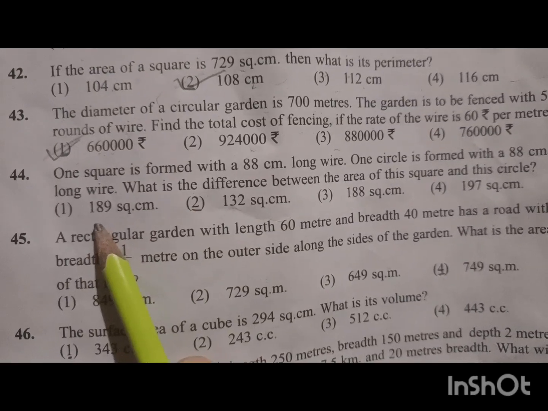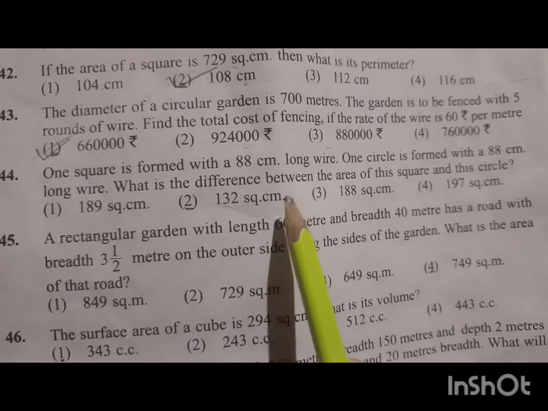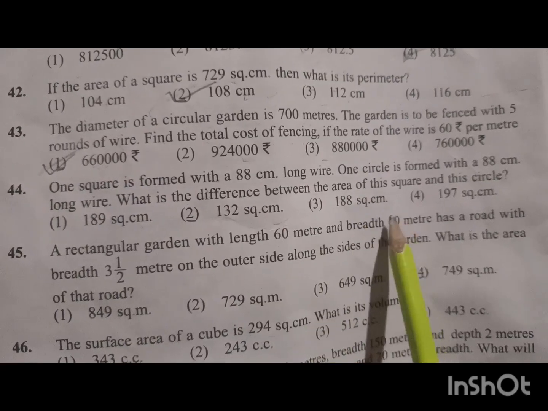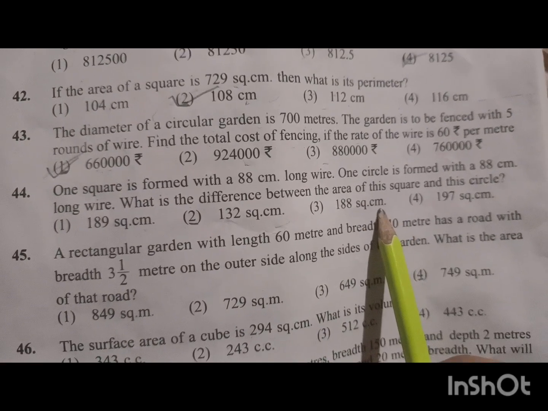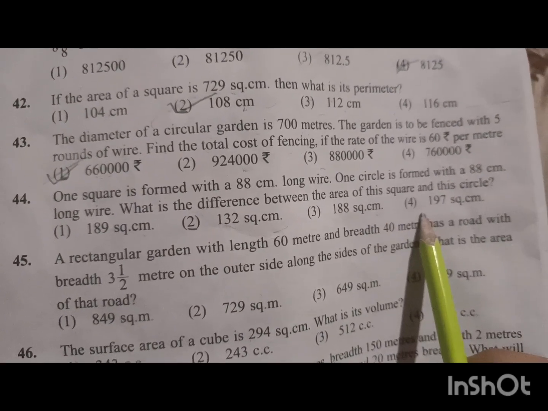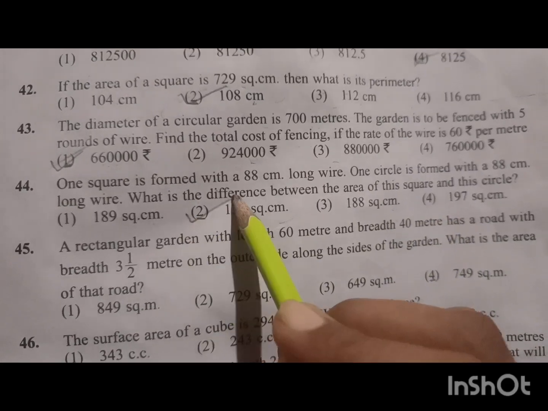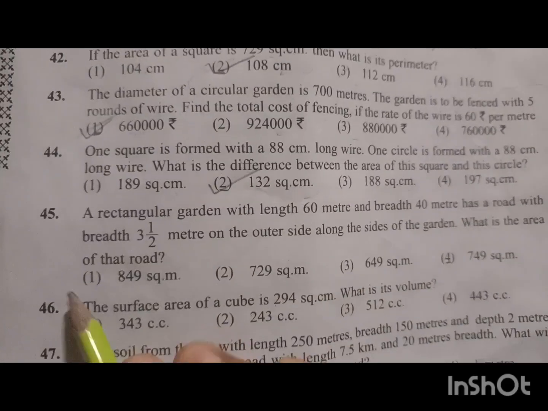Option number 1 is 189 square centimeter. Option number 2 is 132 square centimeter. Option number 3 is 188 square meter. Option number 4 is 197 square meter. Option number 2 is the correct answer.